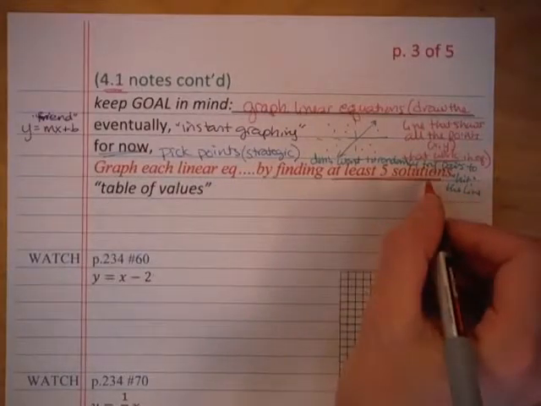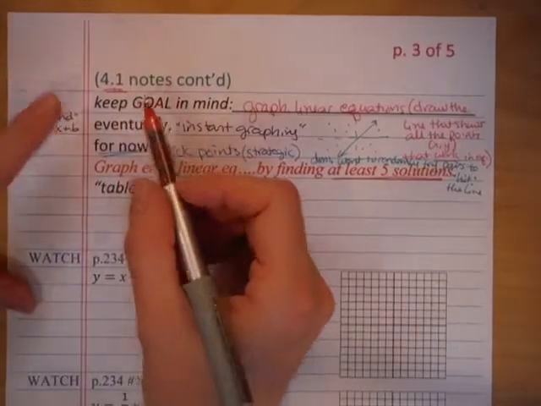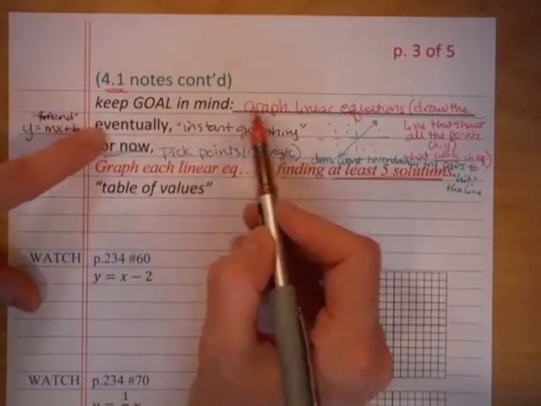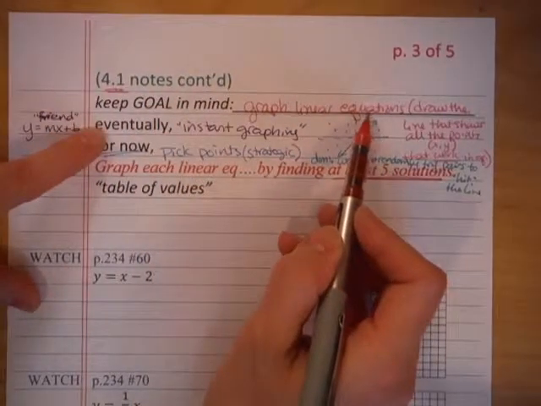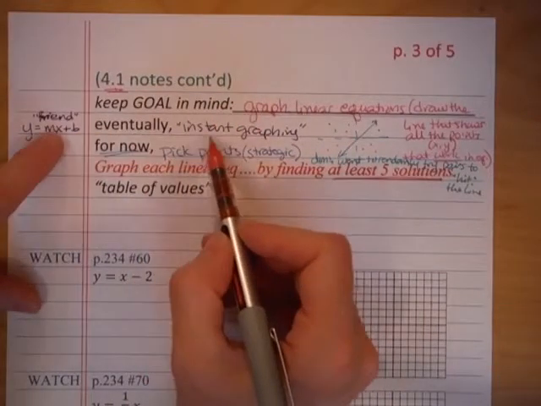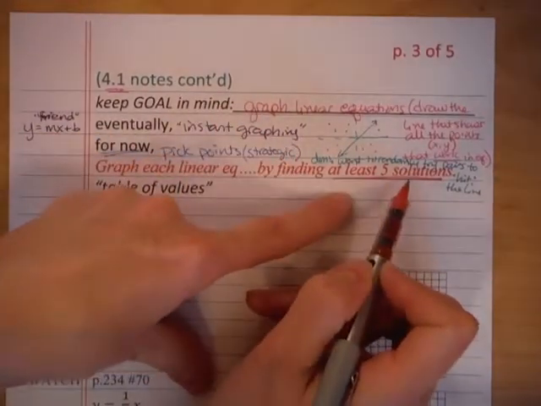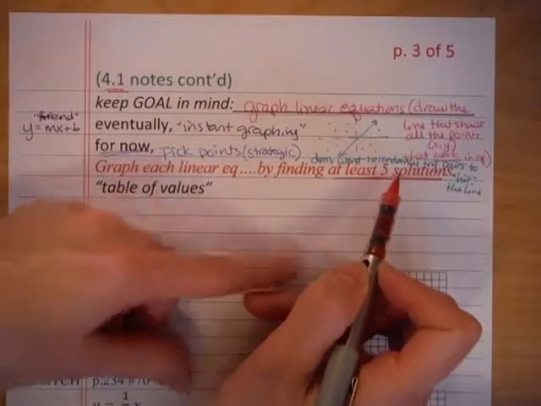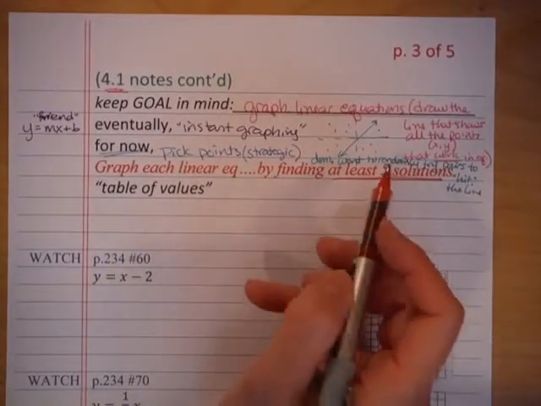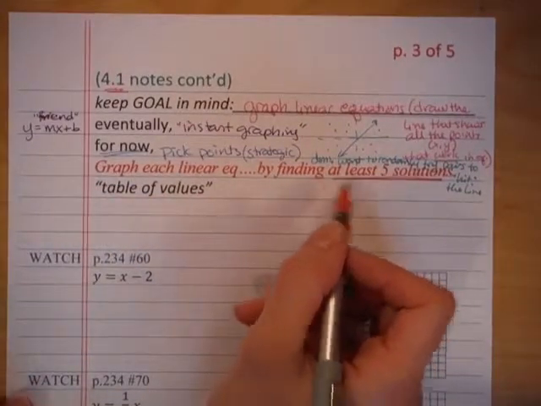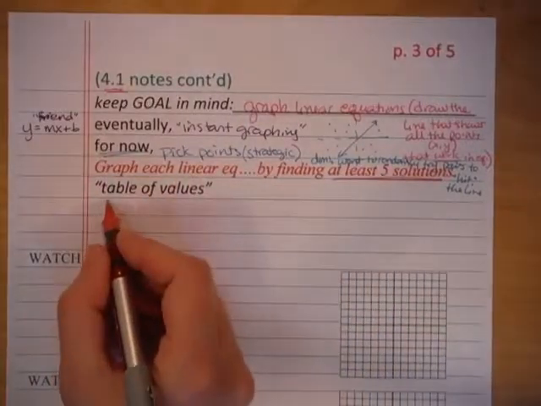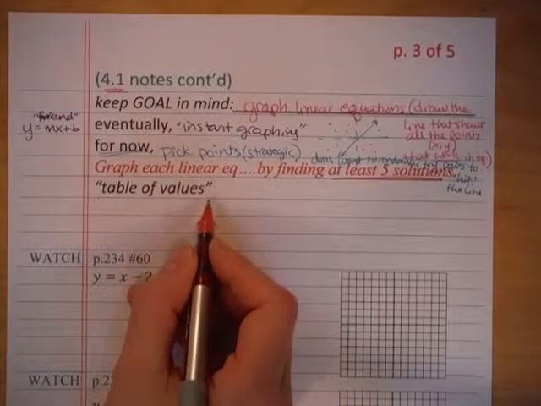Again, this is our beginning step. As we get towards our final goal, we're going to get to where we can instantly graph, and we will no longer need all 5 solutions. But just so you can build your knowledge of what we're actually doing, we start with this method, known as coming up with a table of values.